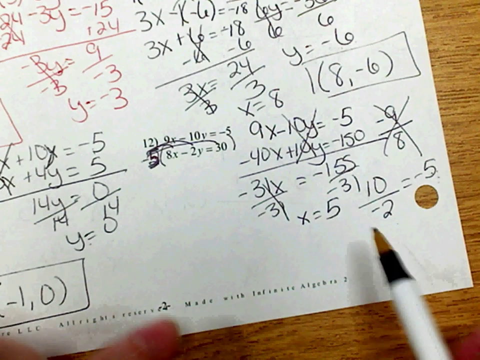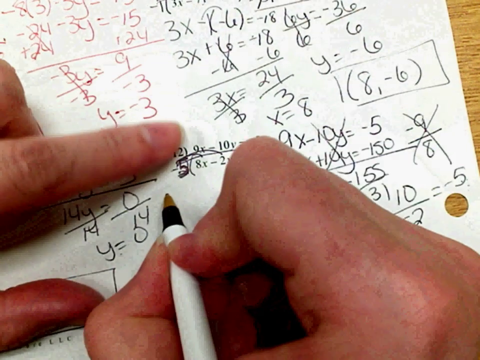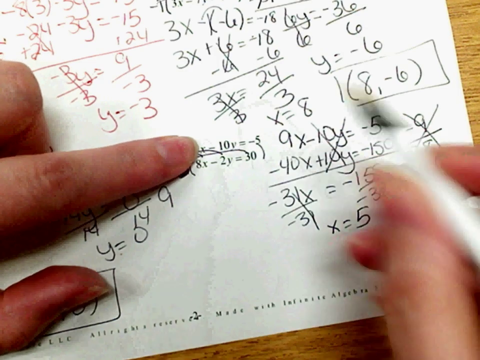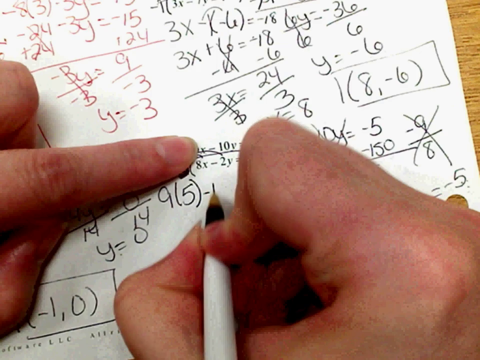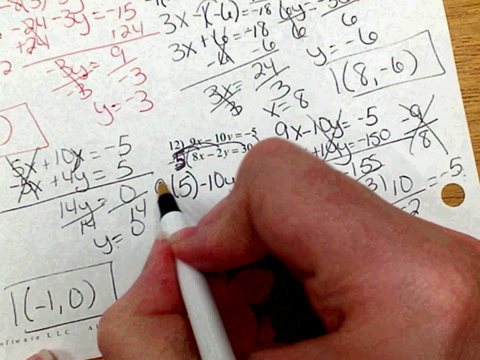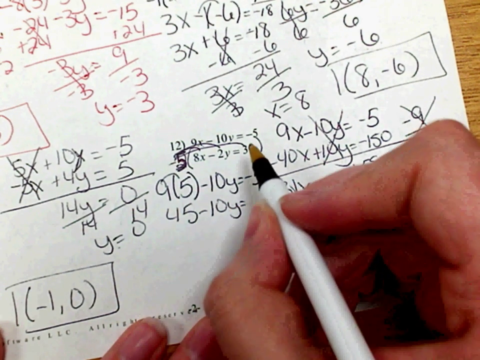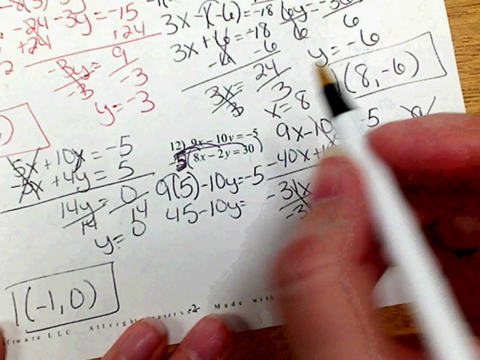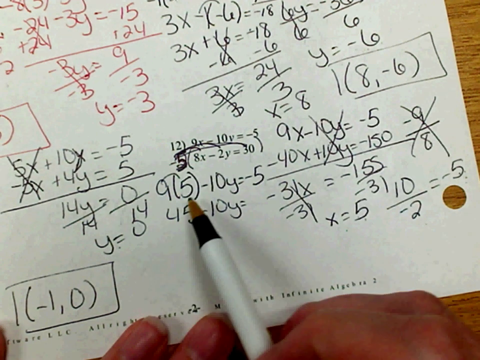So now that I have my x, I need to put it back up in here to find my y. So I'm going to use this top equation here, 9, but I don't want to put x because I know x is 5. Put that in parentheses. Minus 10y equals negative 5. So 9 times 5 is 45. Minus 10y equals, oh, wait a minute, let's see, equals negative 5.